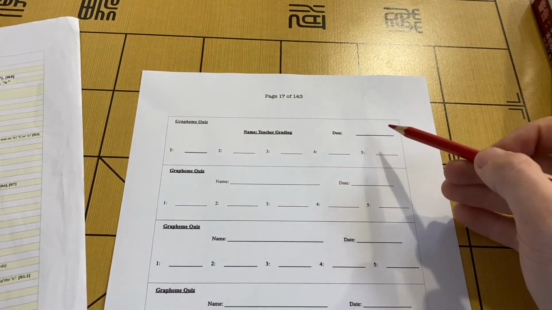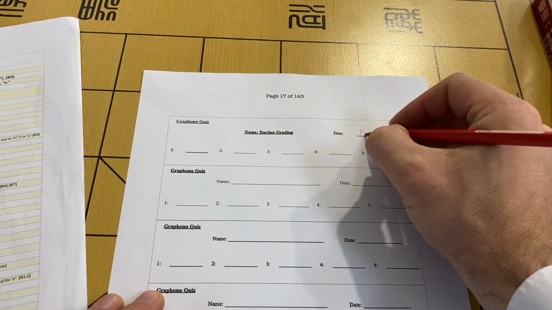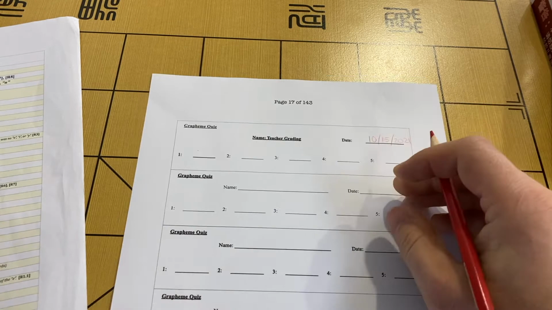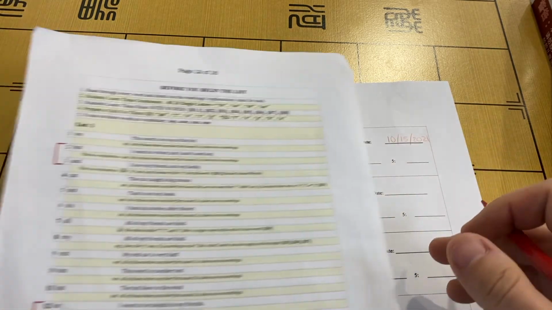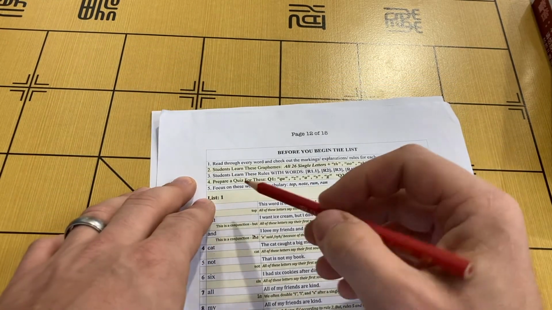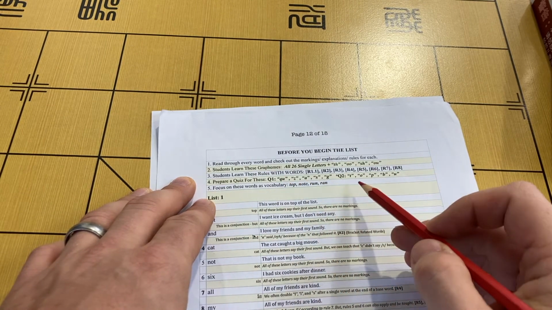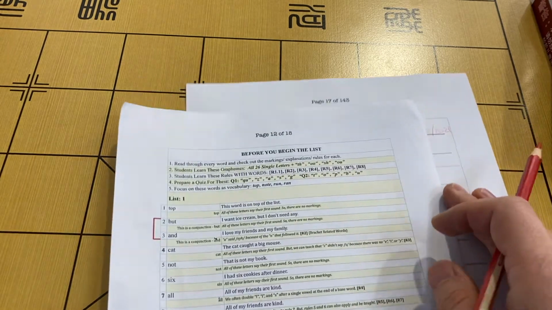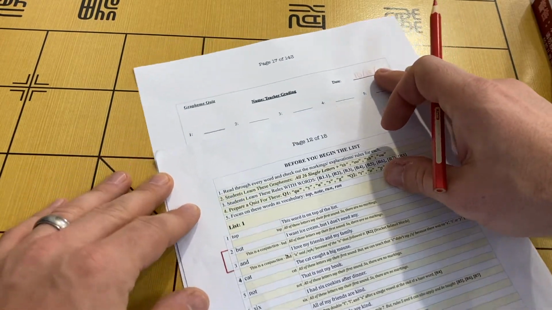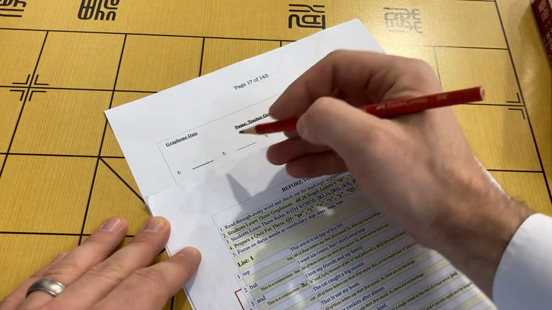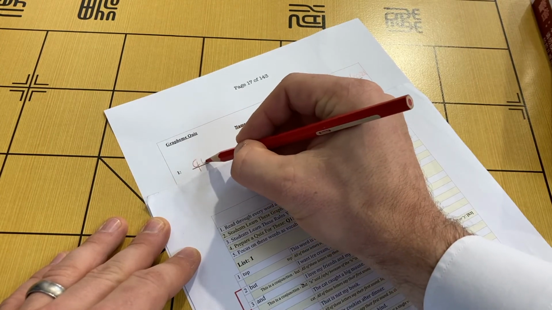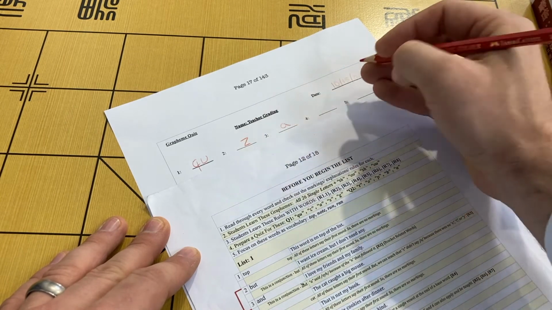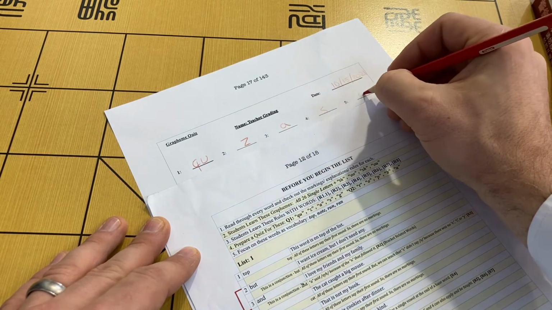So what I need to do is I need to put the date up here. So today is the 15th. Okay, and then what I can do is I can take my list. I'm working on list number 1, and I am not doing the third week, I am doing the first week. So I have these ones here. So I'm going to copy those onto this list here and try not to get my hands in the way. Okay, so we've got Q, U, Z, A, S, and G.